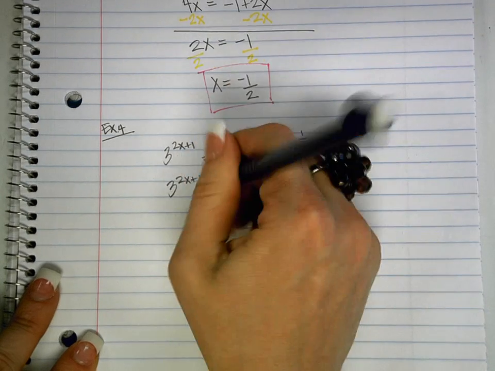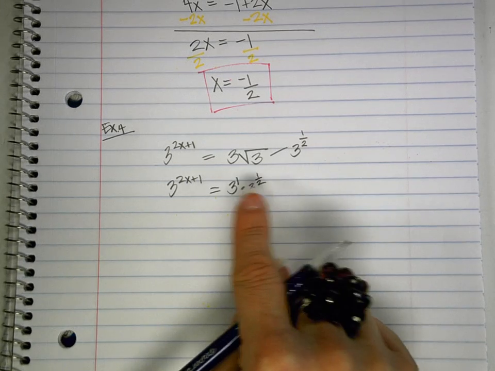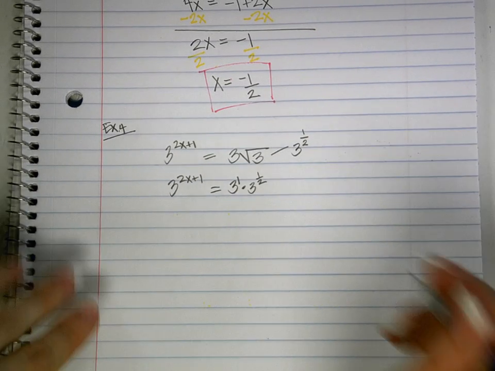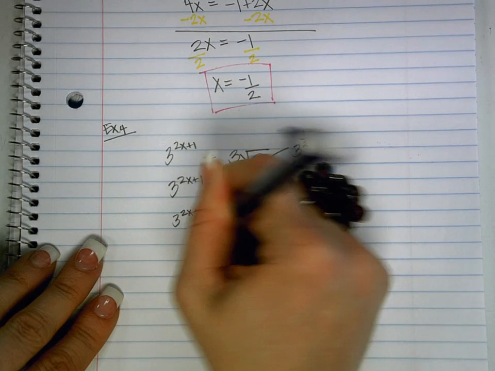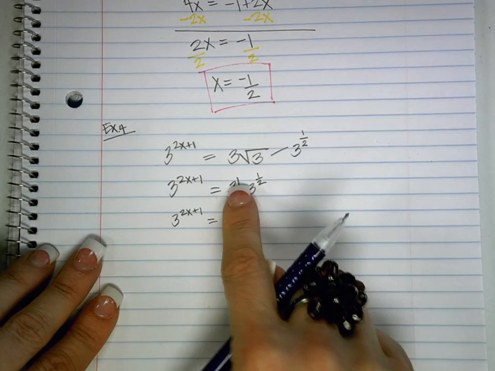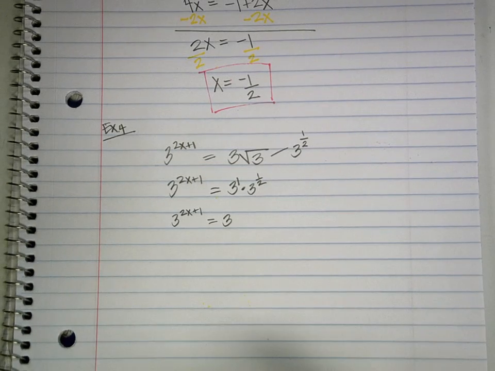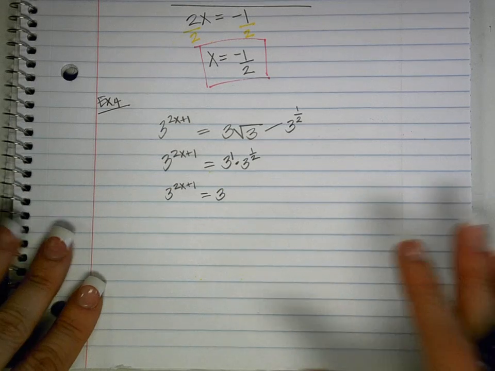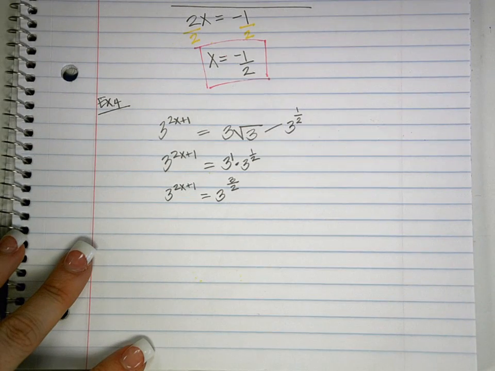So if we rewrite things like that, 3 to the 2x plus 1. Now, if I have 3's next to each other, what do you do with the exponents? Add them or multiply them? Add them. So 3 to the 2x plus 1 equals 3 to the, if I'm going to keep this in fractions, what's 1.5 written as a fraction? 1 and 1/2. I like to work with 3 over 2. I'm going to leave them in improper fractions as opposed to mixed numbers. Mixed numbers are a little bit more difficult.